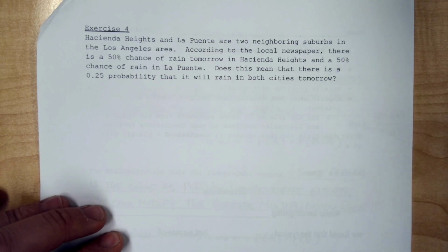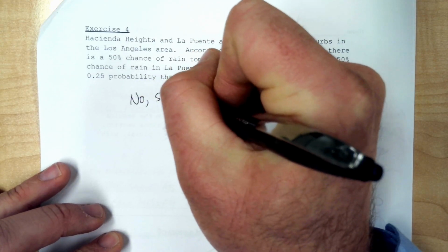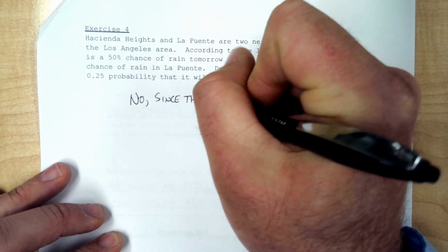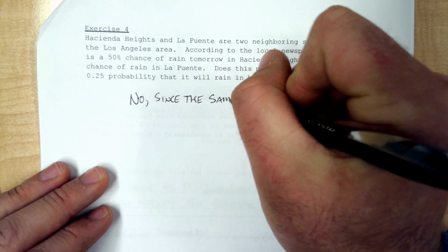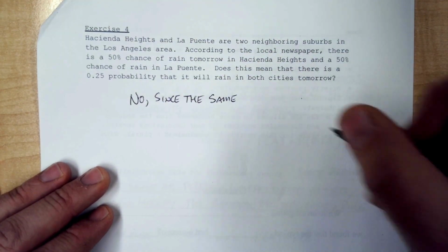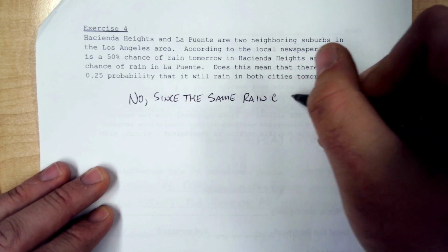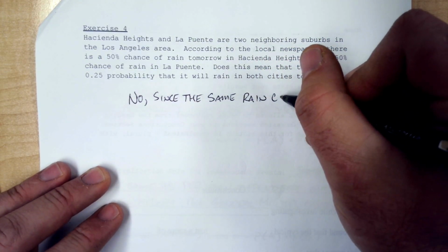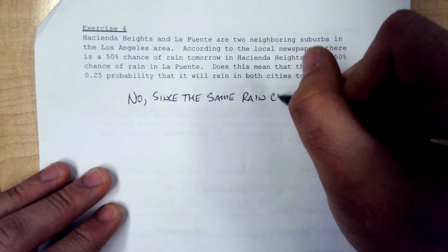Well, since they're right next to each other, no. Since the same rain clouds will probably be over both cities at the same time. If they were independent rain clouds, then yes. But since they're the same rain clouds, then we don't need to multiply those two percentages together. It's actually the same 50% for both cities.